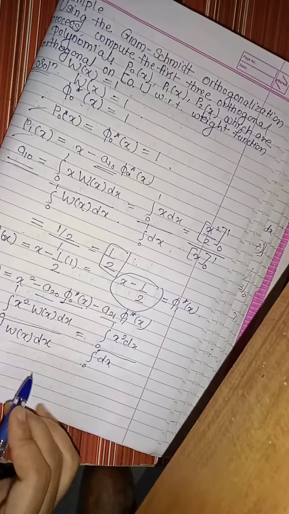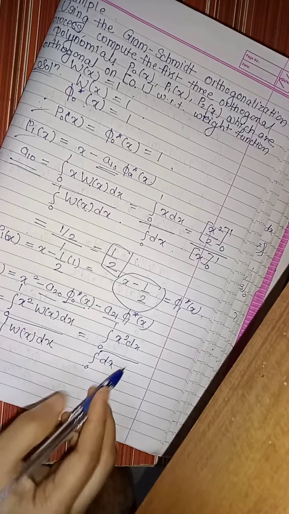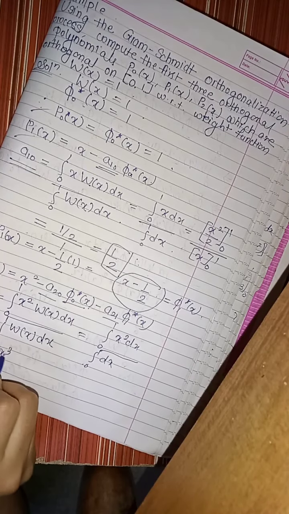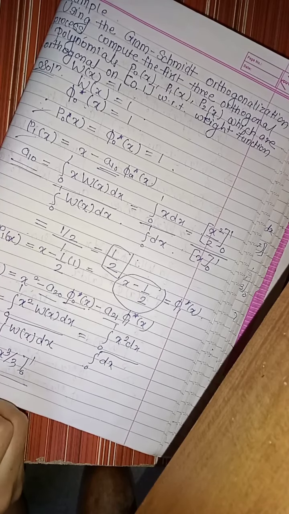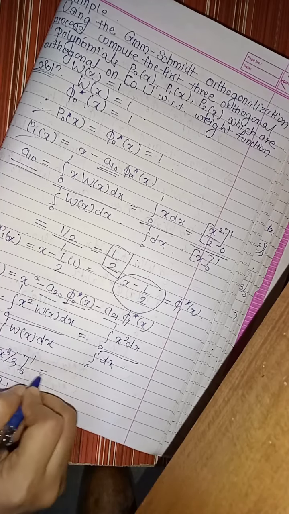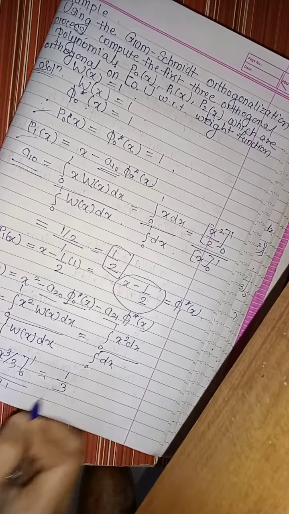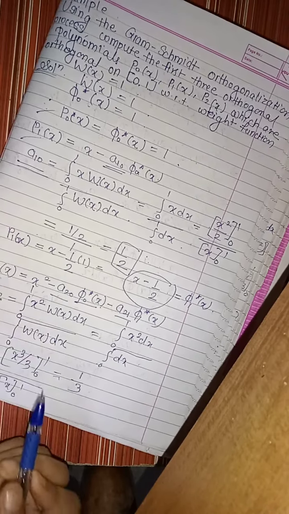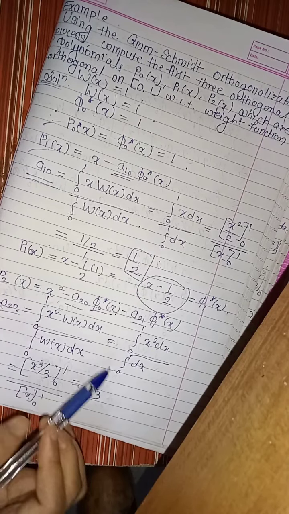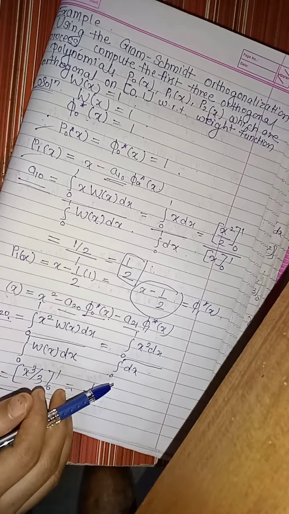This will give x cube upon 3 over 0 to 1 upon x over 0 to 1, which is equal to 1 by 3. So we got the value of a20 as 1 by 3.